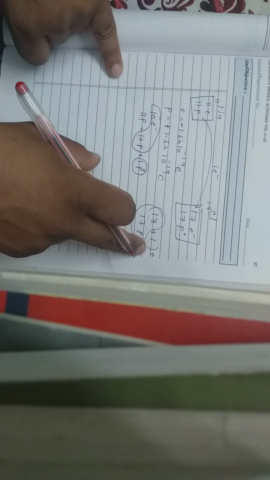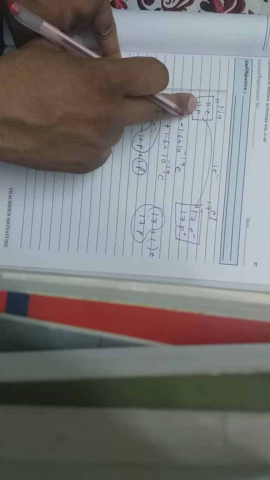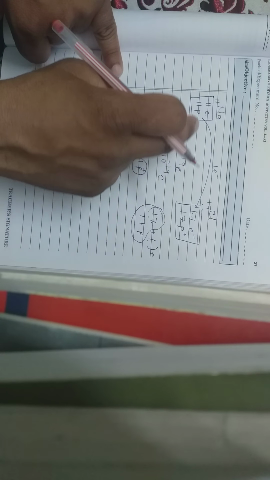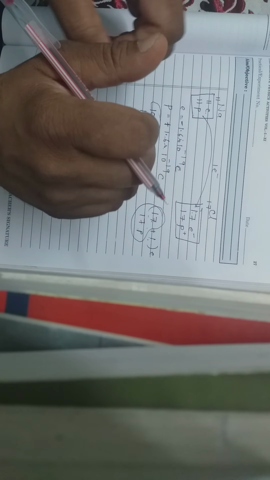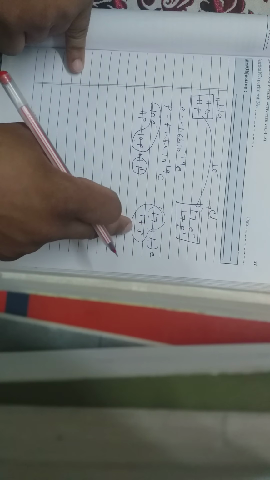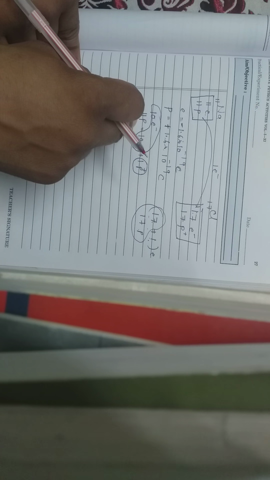Because of this excess electron, chlorine becomes a negatively charged particle and sodium becomes a positively charged particle because there is a deficiency of electrons after the transfer. So we can say that if in any body there is an excess of electrons, then that body will acquire negative charge. And if in any body there is a deficiency of electrons, then that body will acquire positive charge.